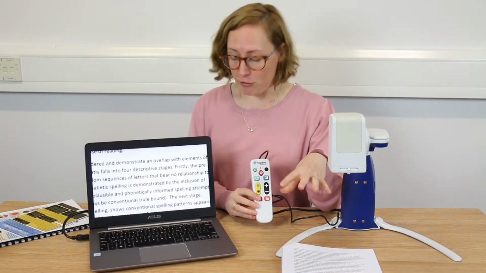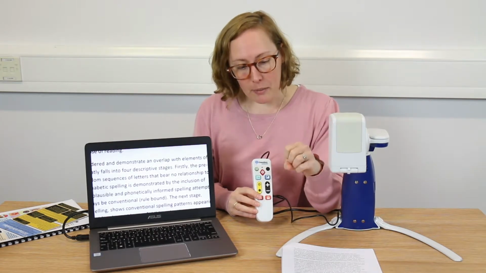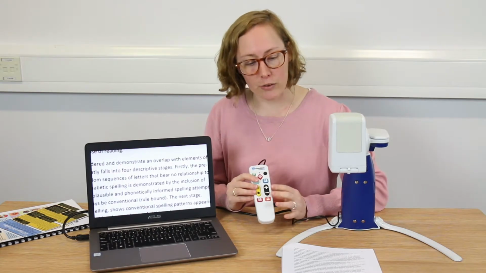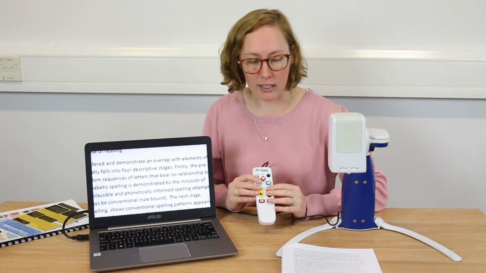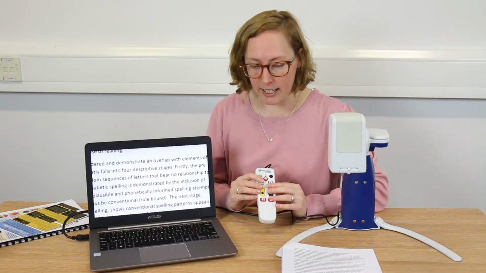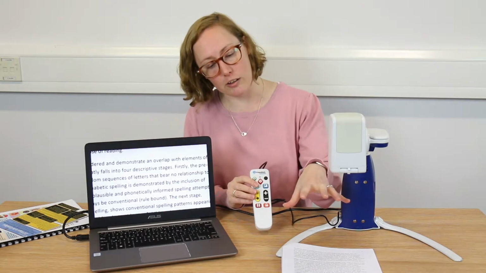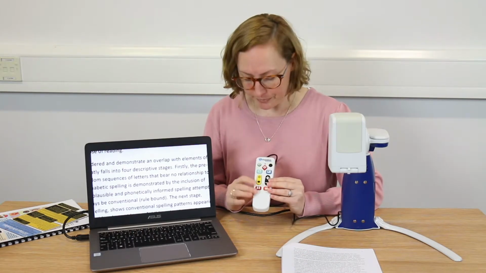We also have a focus freeze button, and what that means is this camera is always going to focus on whatever's closest to it, which is great if you just want to read things. But if you are using your hand underneath, it's going to try and focus on the top of your hand. So if you're a student that's doing some manual work, or if you're a student that's writing, you will want to freeze the focus so that it is no longer trying to focus on the top of your hand, but just remains focused on the page and whatever it is that you're doing.